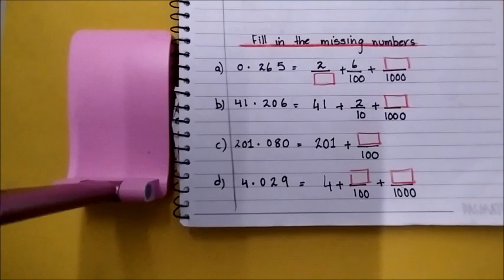All right, I hope you have understood what I explained to you just now, and I have shared 4 questions. So let's see if you can do all of them independently. So best of luck to you all.